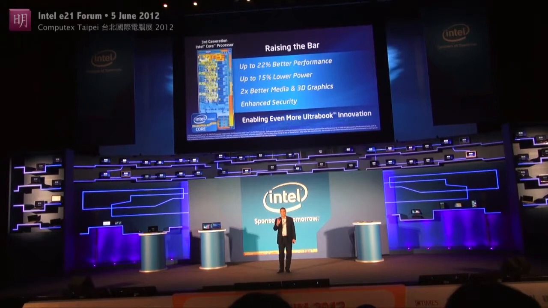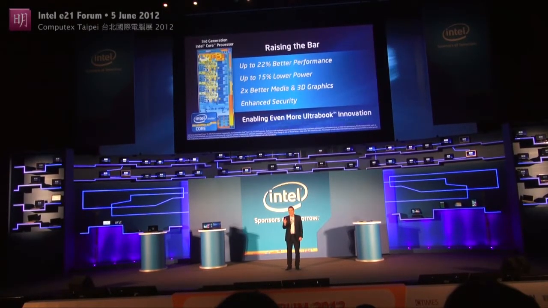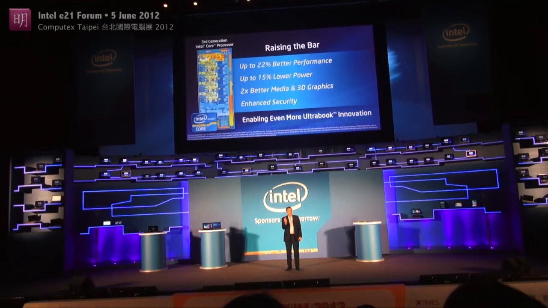The performance is 22% better, 15% lower power, 2x better media and 3D graphics. And sometimes we don't talk about this as much as we probably should, but compared to a 3-year-old laptop that you might own and have at home, the graphics performance is 19 times better with the third generation.